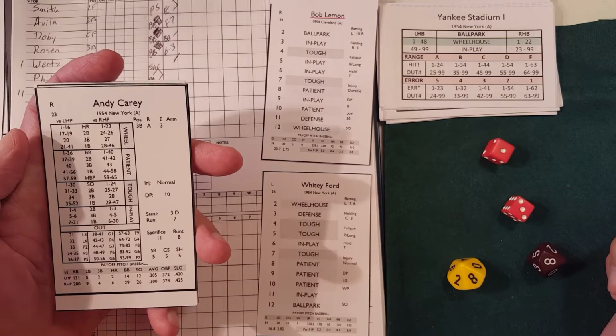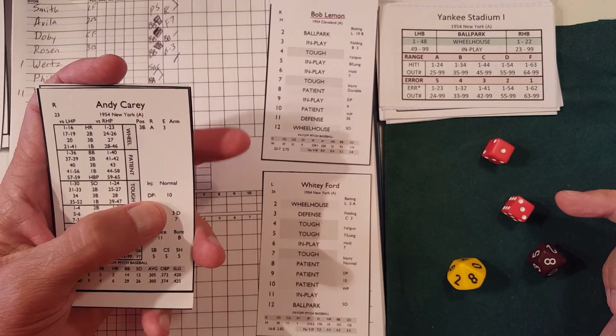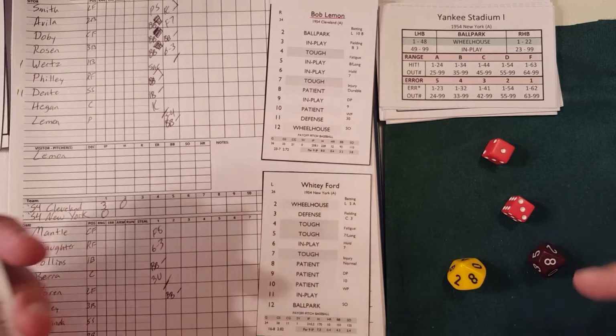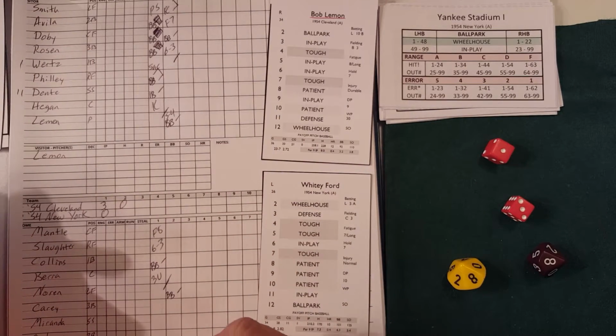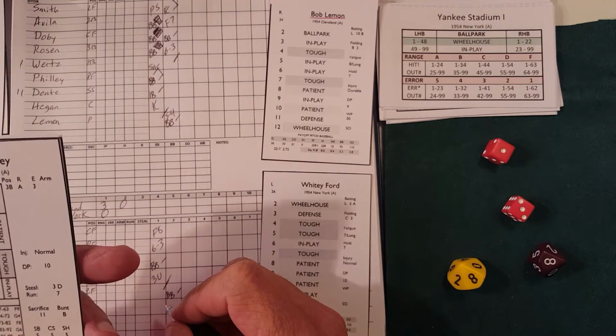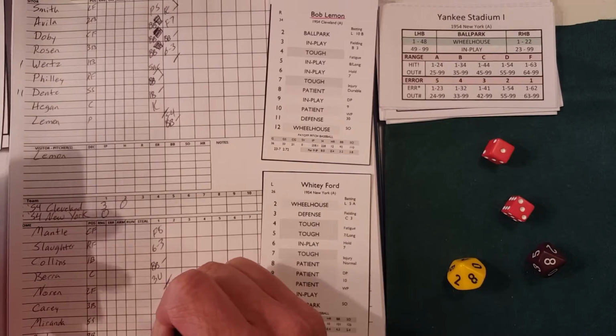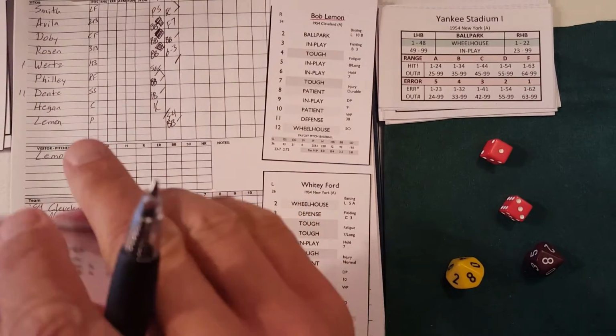It's going to be a ground out to short, and that is going to be 4, less than his double play rating and Bob Lemon's. So it will be a double play. It was a 6-4-3. So 2 away.